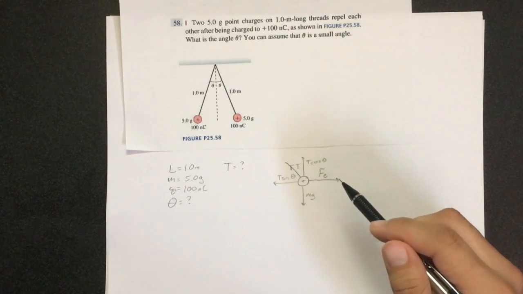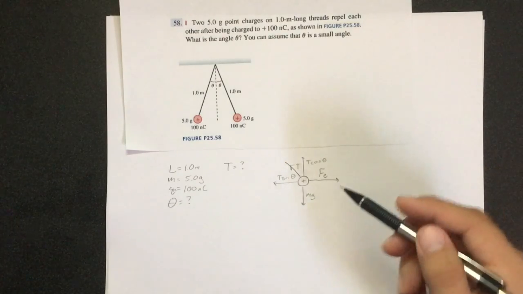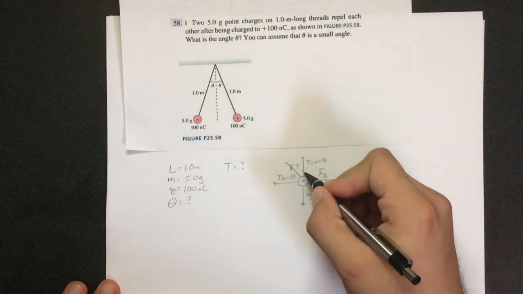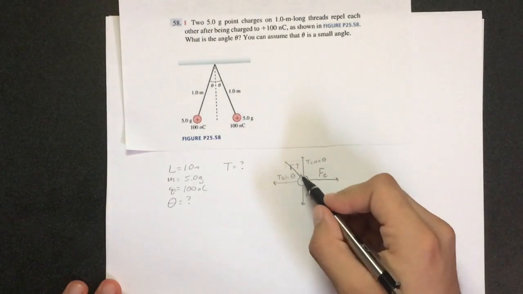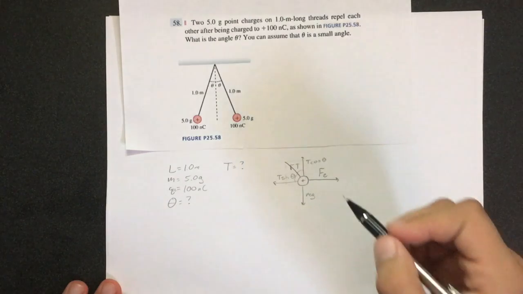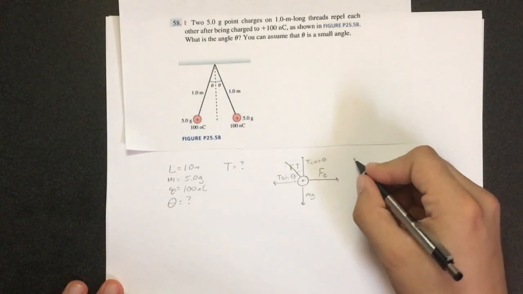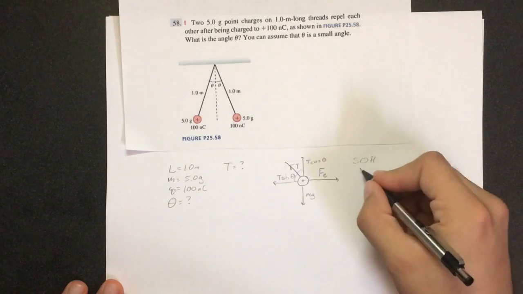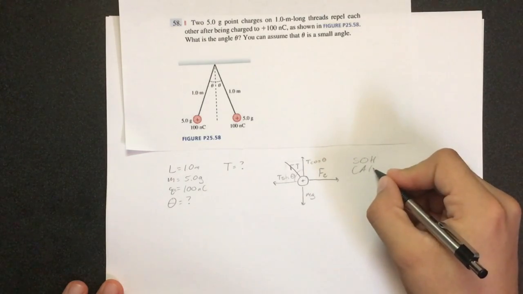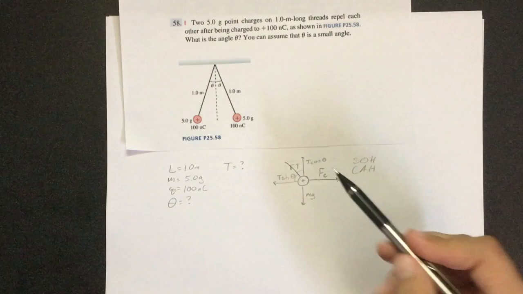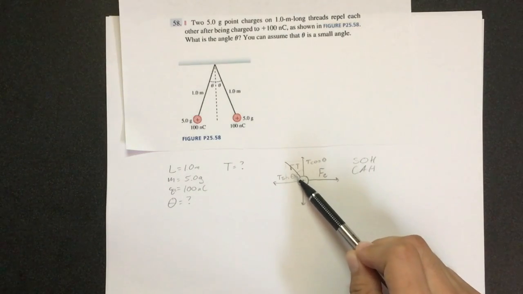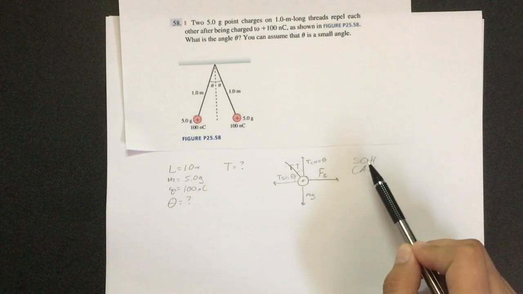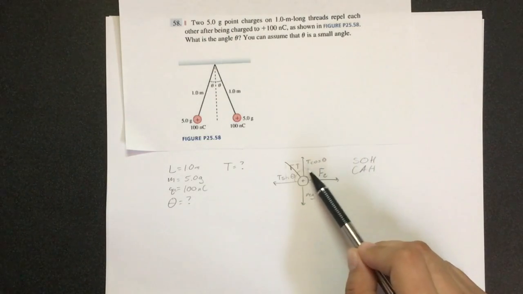The reason we can explain this is if we were to pretend that there were these triangles here, we could imagine SOHCAHTOA: sine, the tension in the x direction, would be opposite over hypotenuse, and then cosine would be adjacent over hypotenuse.